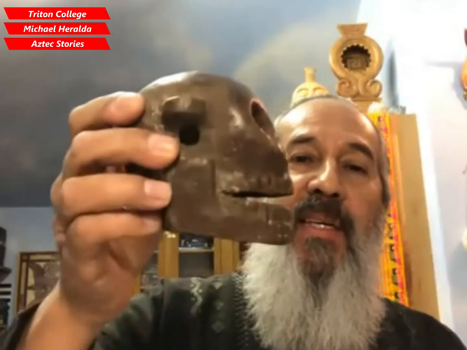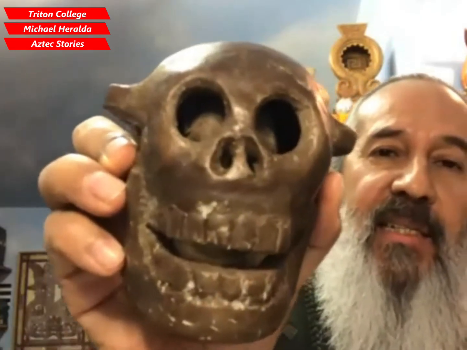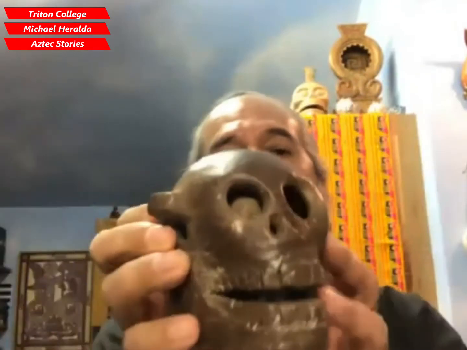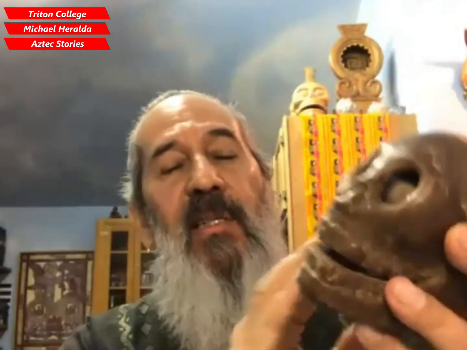Now, one other instrument that I want to show you is an instrument that elementary kids love to hear, and I'm not kidding you. They love this instrument, and maybe you've heard of it. It is called a Mictlantecuhtli death whistle. This is the death whistle, and you can see that it's in the shape of a skull.